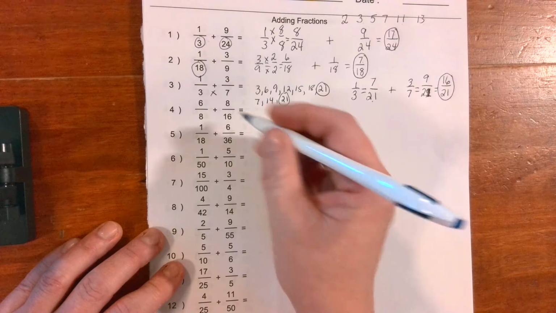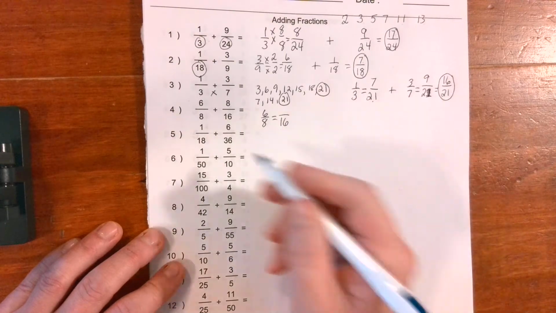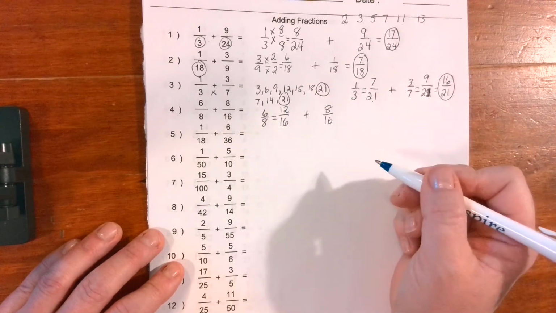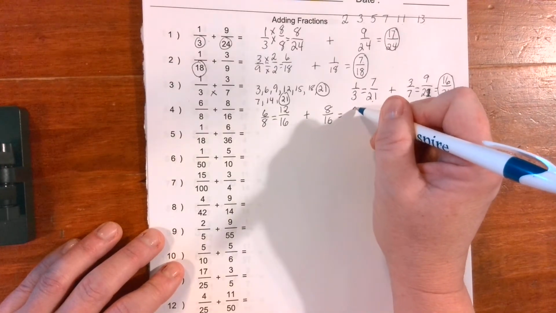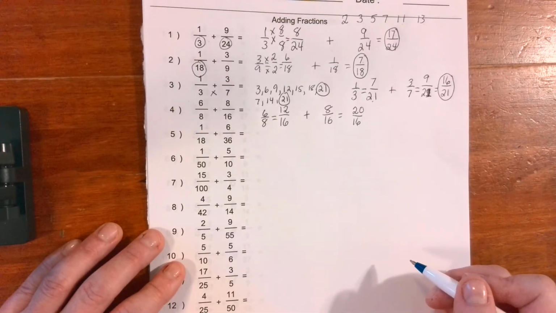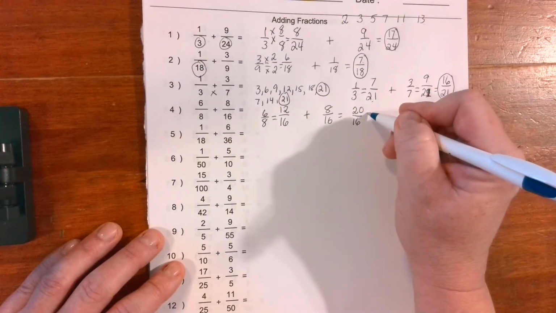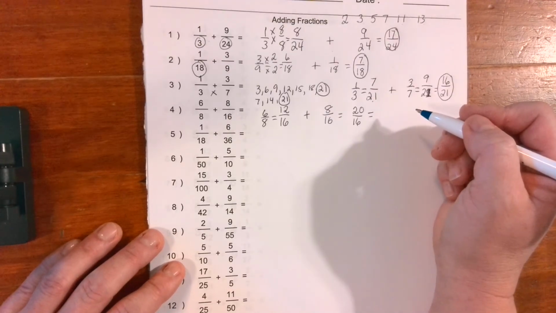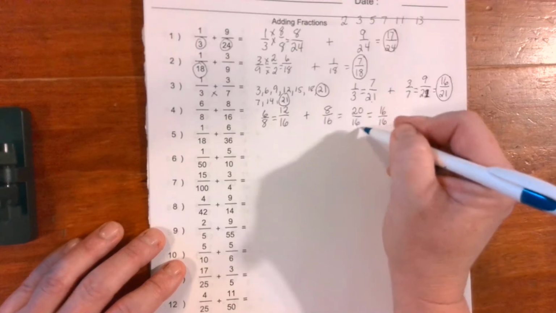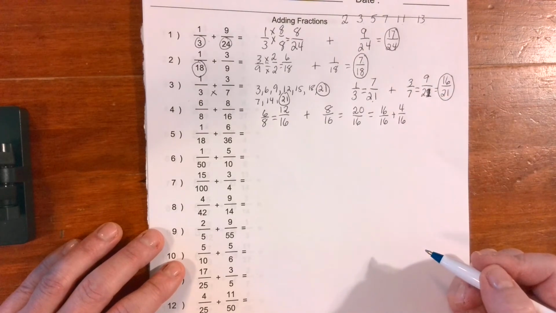Last one for today, 6/8 plus 8/16. We're going to turn 6/8 into 16ths because I know 8 times 2 is 16. So 6 times 2 is 12. 12 plus 8 is 20/16. Now this is one where you're going to have to pull out your wholes. So I'm going to think, how can I pull out a whole from 20/16? What is a whole? Well, 16 out of 16. And if I pull 16/16 out, I need to pull 4/16 out after that.